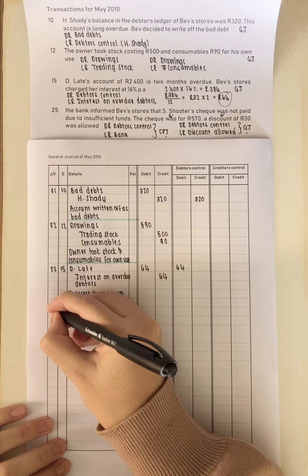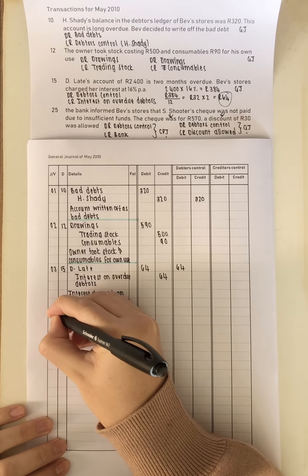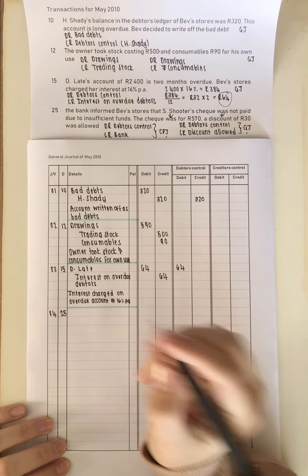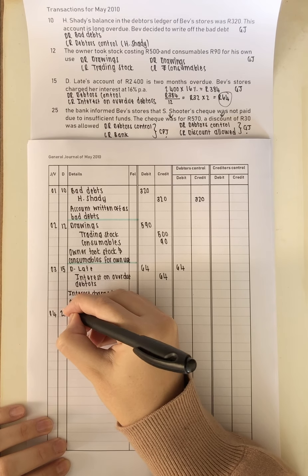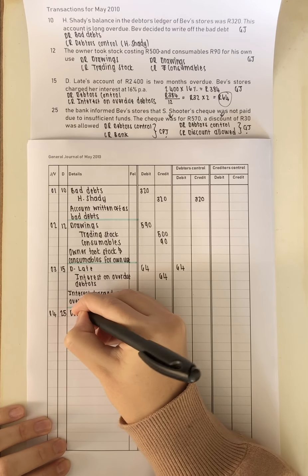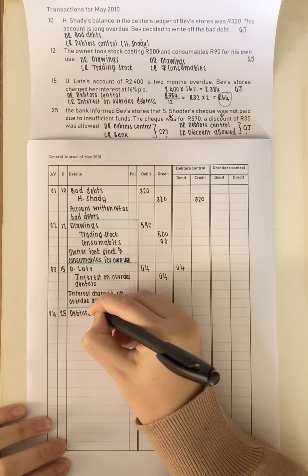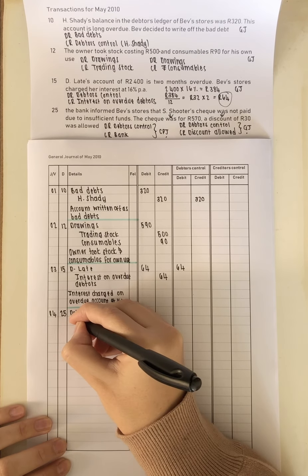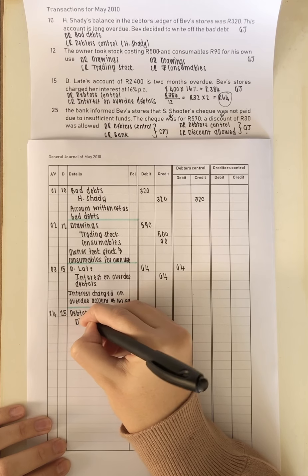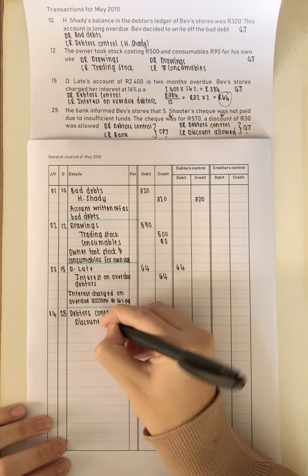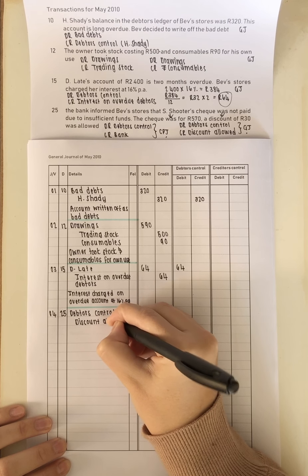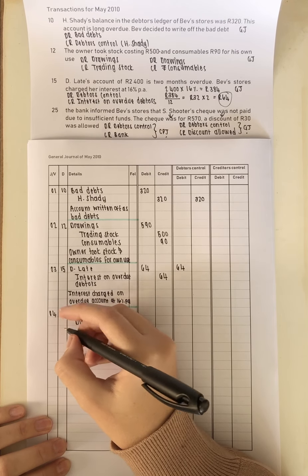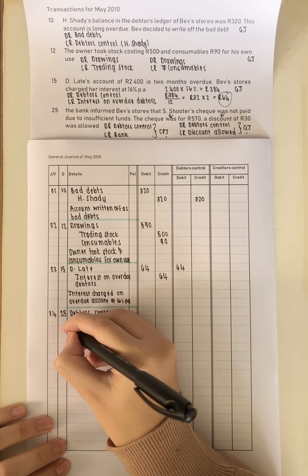So our voucher will be 04 on the 25th, and my debit account will be debtors control, and my credit account will be discount allowed. Then my explanation will be discount cancelled on RD check.